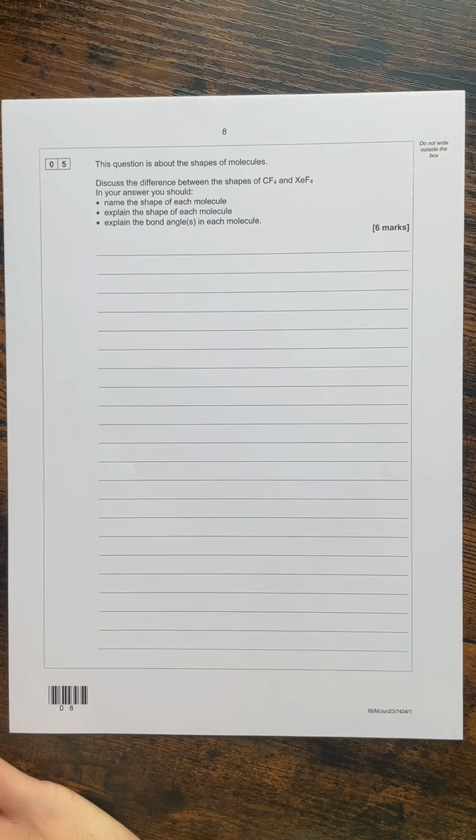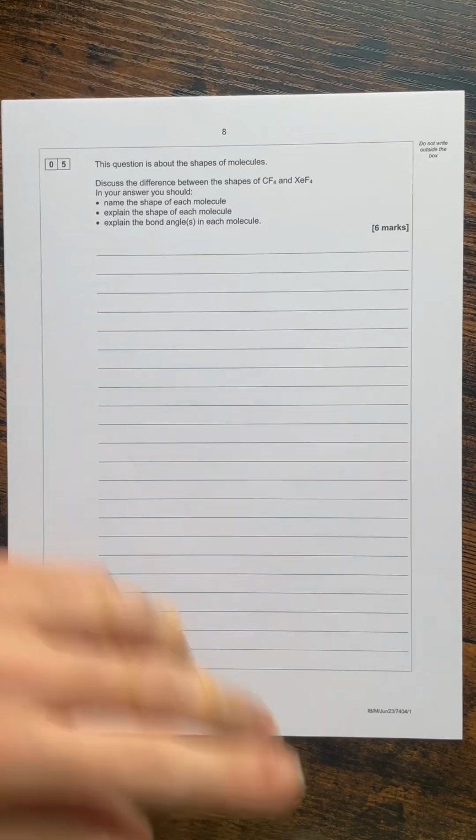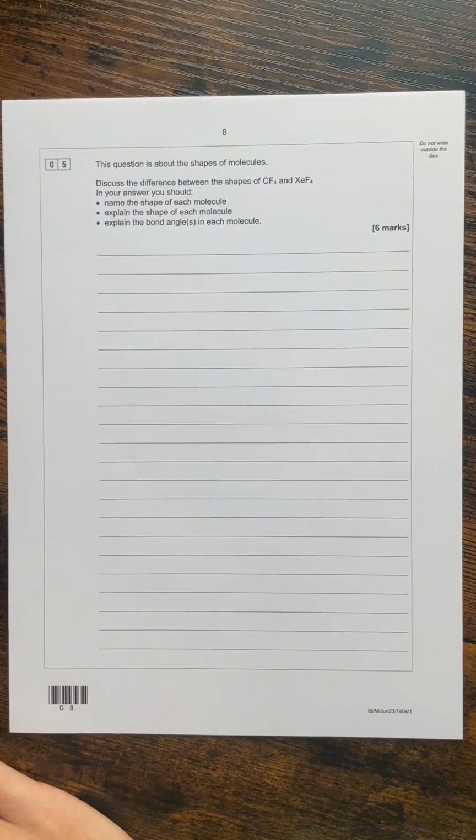So what I'm going to do here is obviously answer the question. I'll talk about the different stages. I'll probably split up my answer into those 3 different stages because this is again a question where they're actually looking at our quality of written communication, as it used to be called.